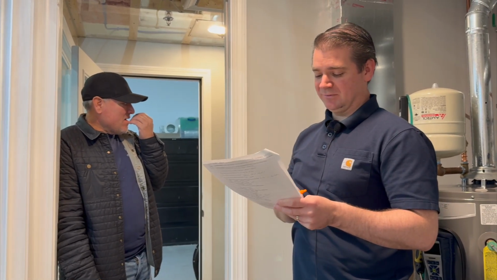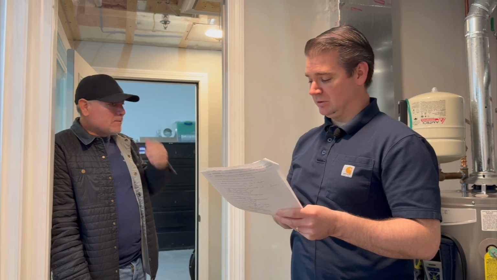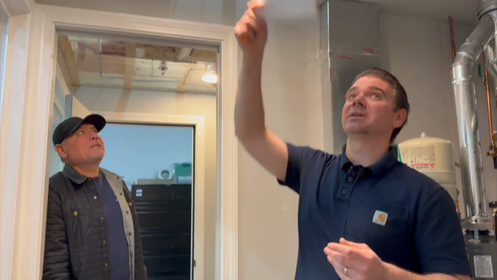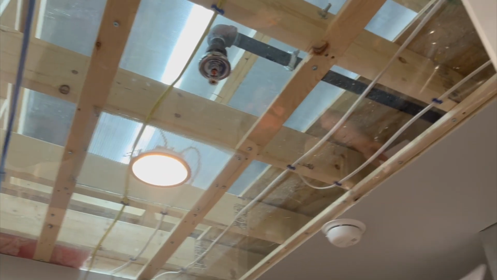Identify or discuss 3 infiltration points and the location for each. Well, we could have air leakage around our recessed lights, around our ducts going into the attic, and around our electrical outlets or the attic access.